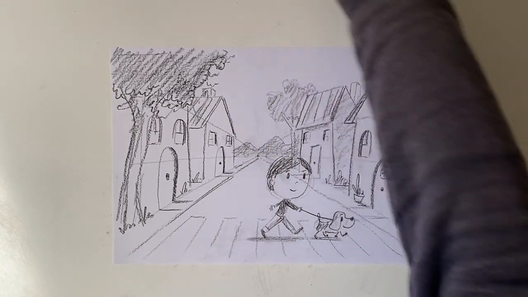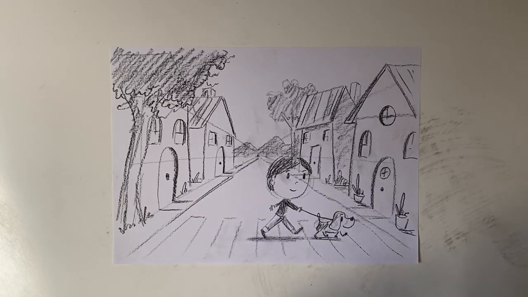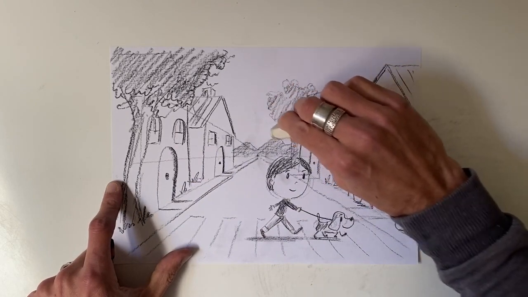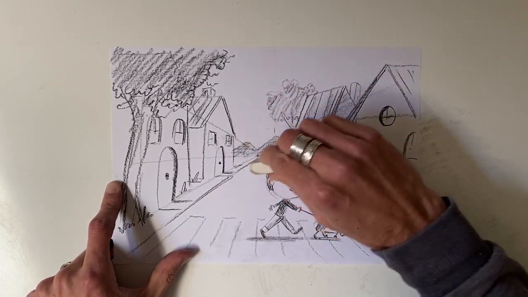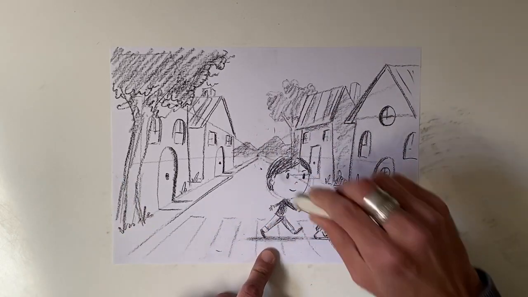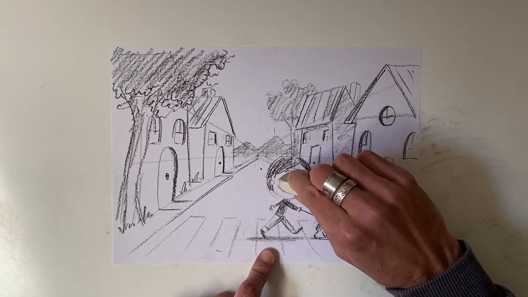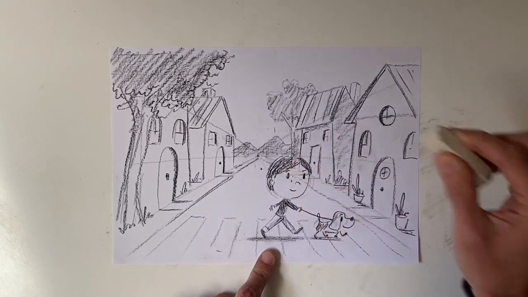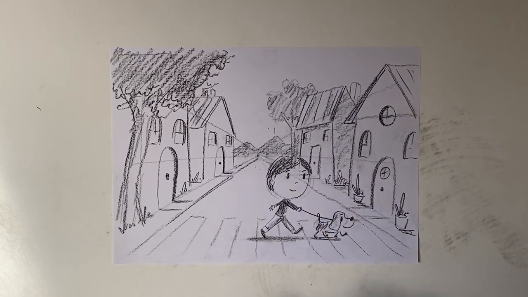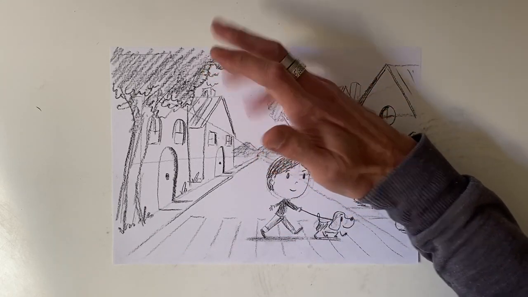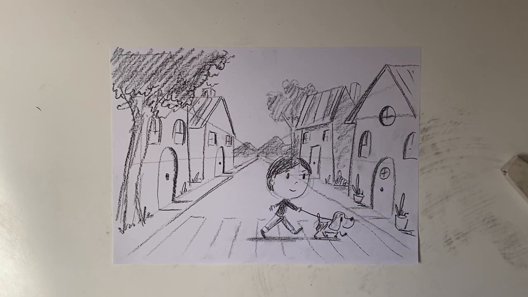I'll get a bit dirty using this. This is a charcoal pencil, so I'll clean that up. Got a lot of smudges. And here's your drawing.